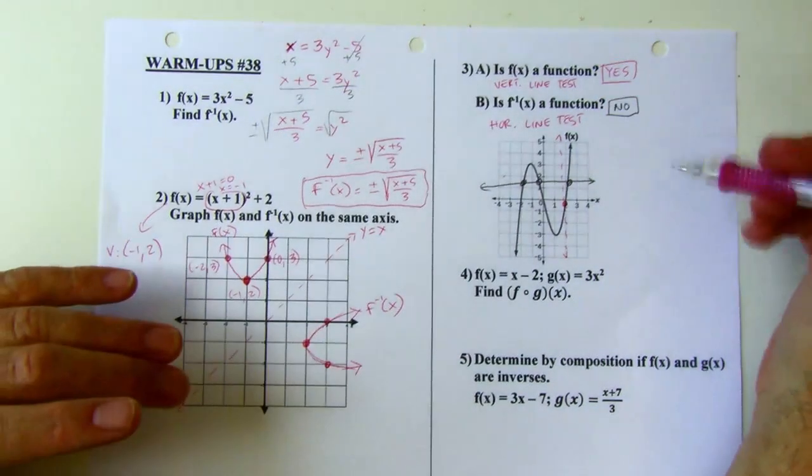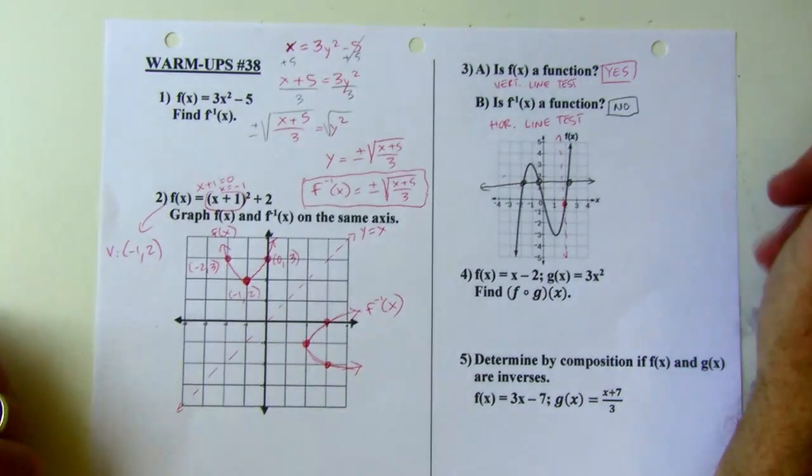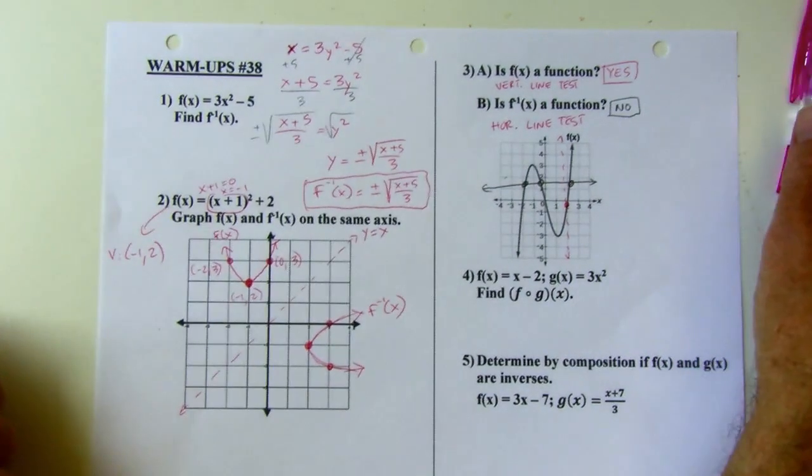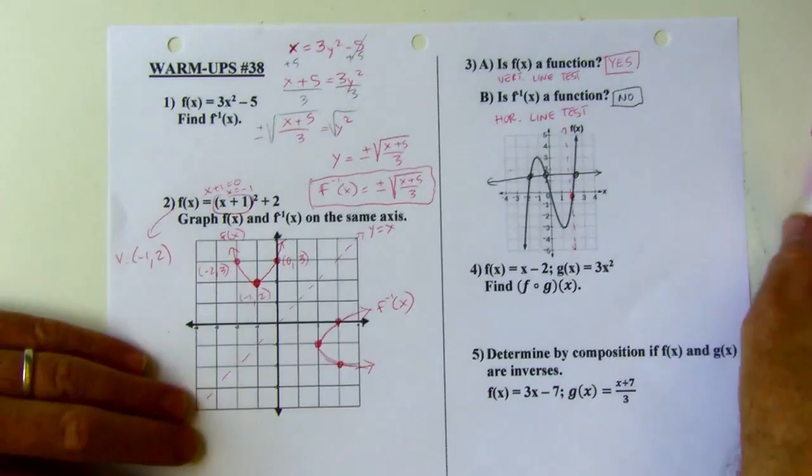You could try to graph the inverse by reflecting this all over y equals x, but it's much easier to just do the horizontal line test to test its inverse. Okay. Next up, got some function notation.